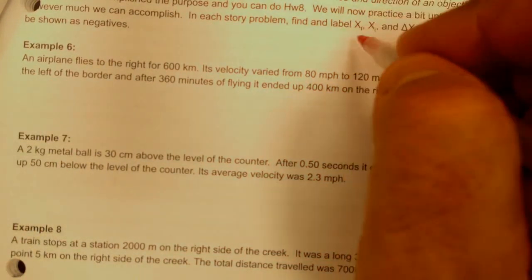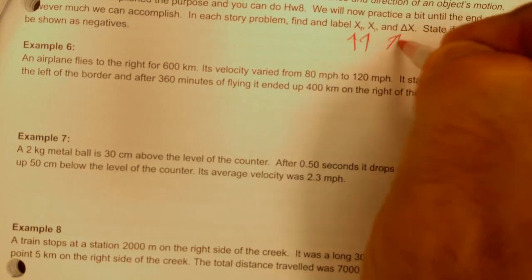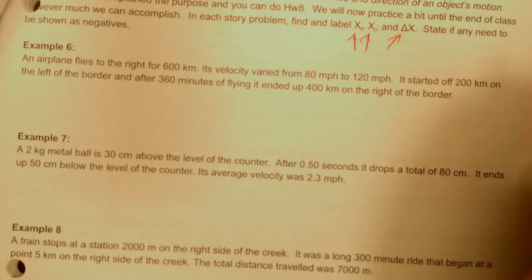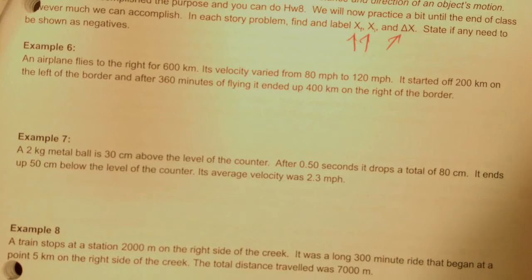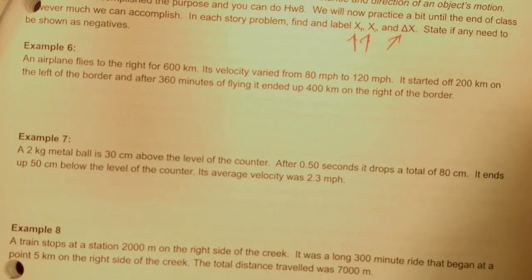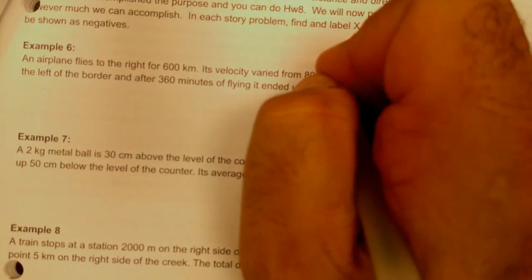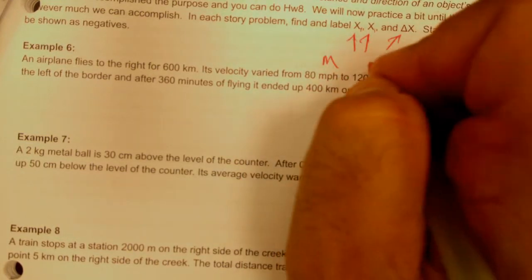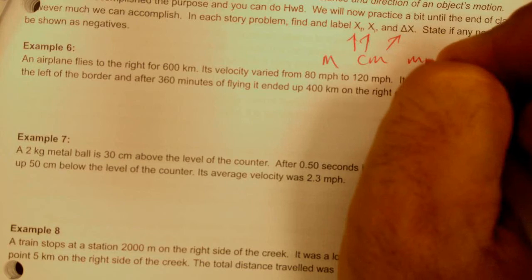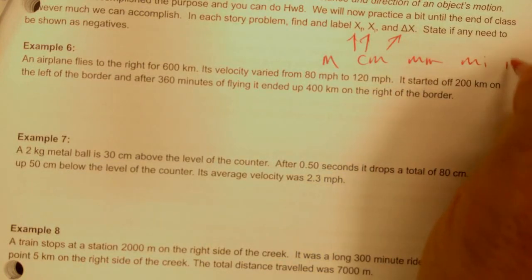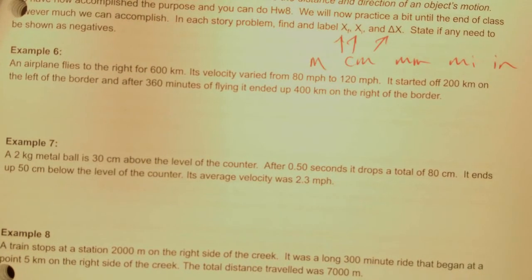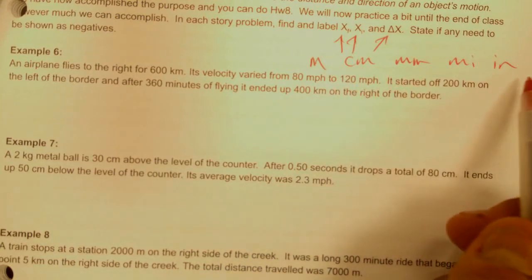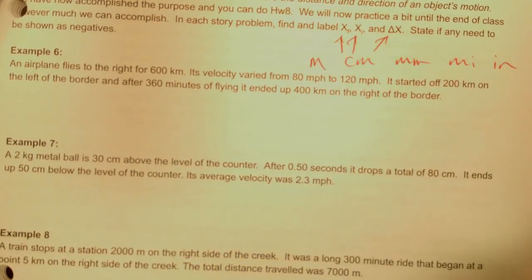Okay, so remember that x values all have units of length or distance. How far is a certain spot from the origin, or how far did the object move? And so these units of farness are things like meter, centimeter, millimeter, mile, inch, that kind of thing. If it does not have this kind of a unit, then it's not going to be an x, and we can skip it.